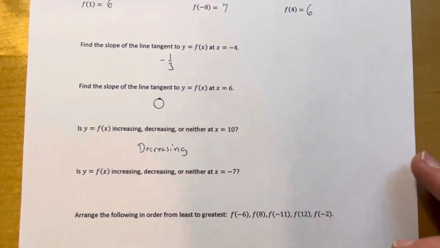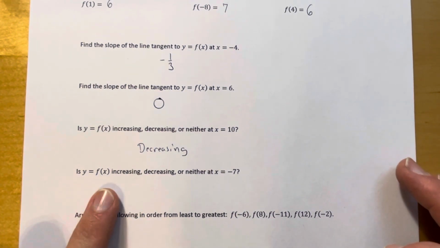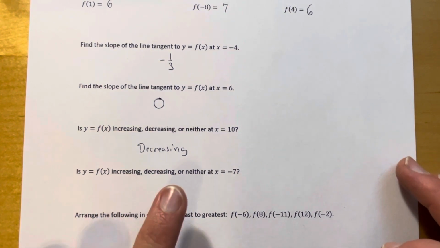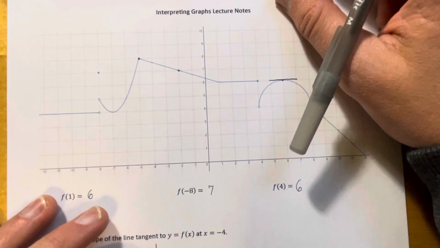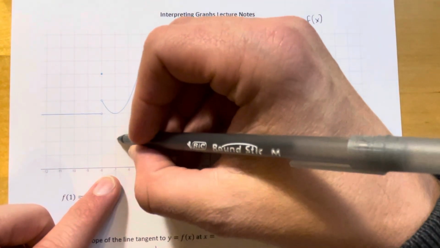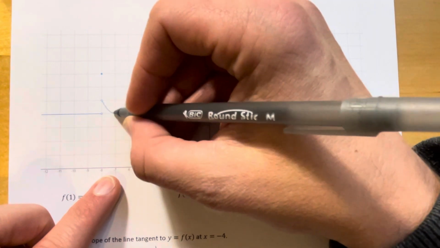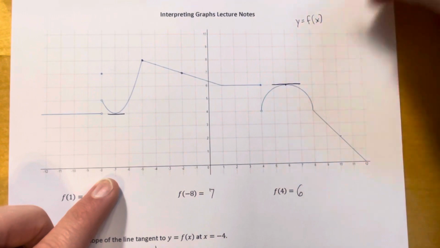This next one is a similar problem. It says, is y equals f of x increasing, decreasing, or neither at x equals -7? So now we find x equals -7. Where is that? Right there. When I find x equals -7, we are at the bottom of this parabola, which would have a horizontal tangent line, just like the other problem over here.